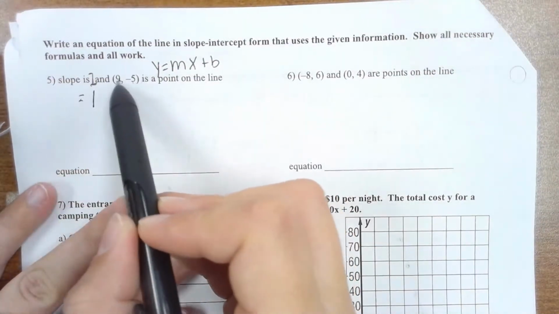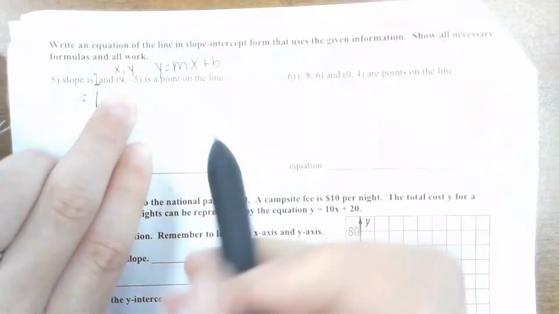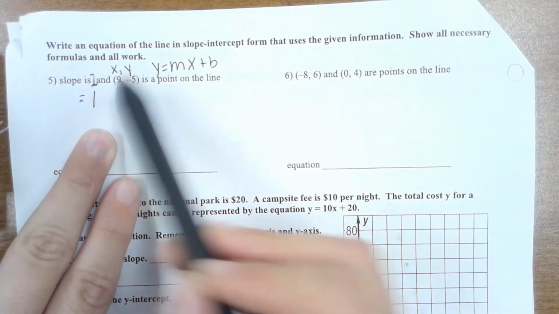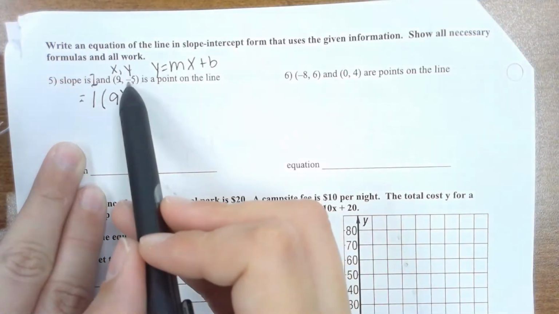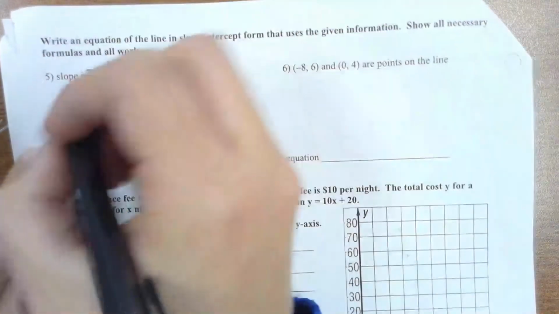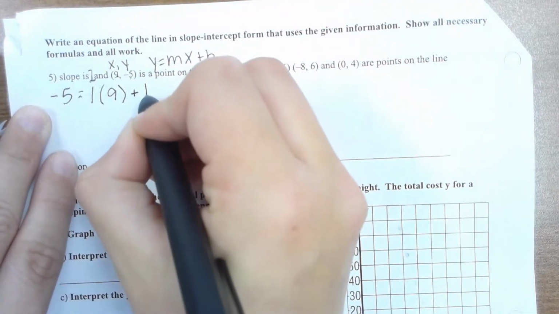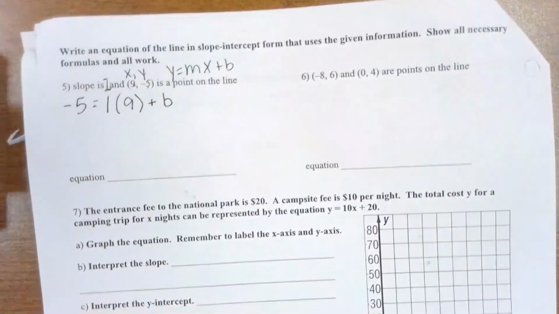Remember that for an ordered pair, it's always in the format of x comma y. So for my variable x, they're telling me that x is 9, so I'm going to plug in 9 for x. And then my y variable is represented by the number -5, so I'm going to plug in -5 for y. And then what I'm trying to solve here is for b, which is my y-intercept, okay?